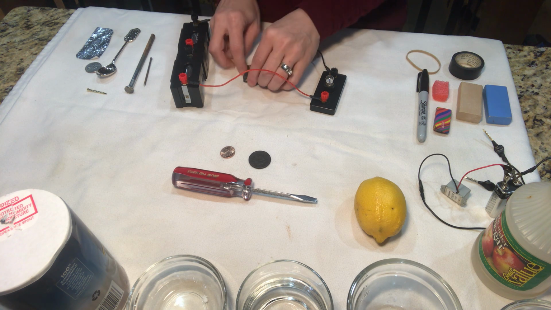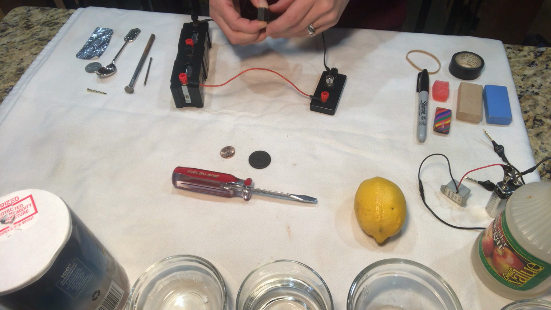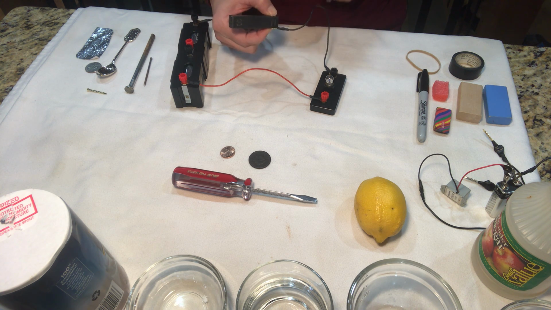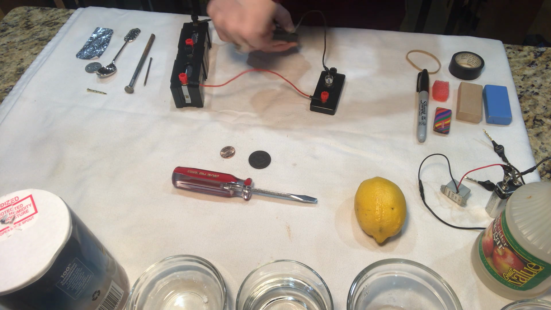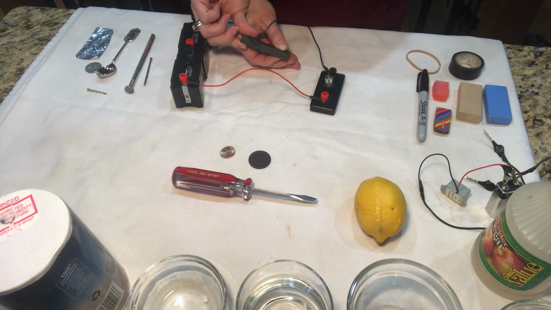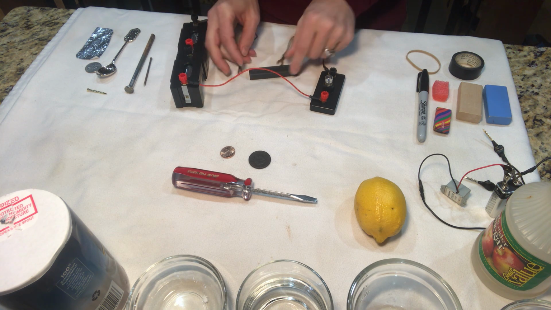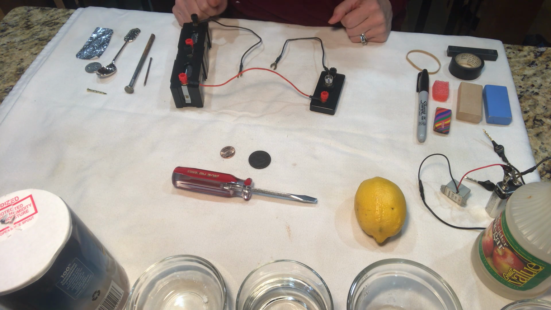What if we put both of them on the one end? No. What if we put them both on the other end? No. What if we swap them? Nope. Still not a conductor. So we will put the magnet over here beside the insulators.